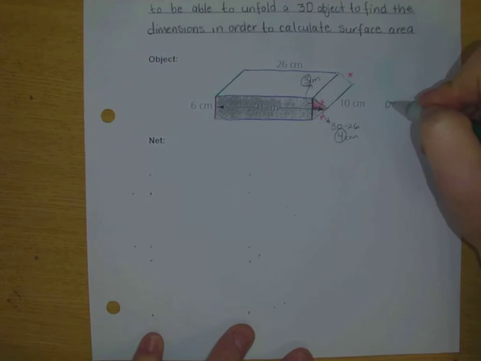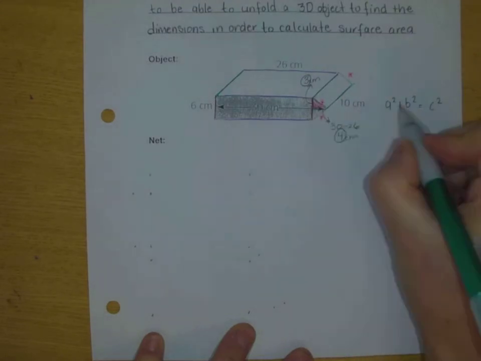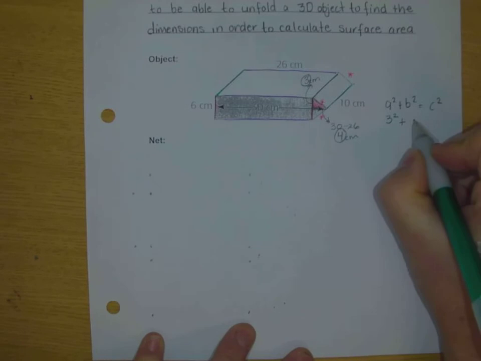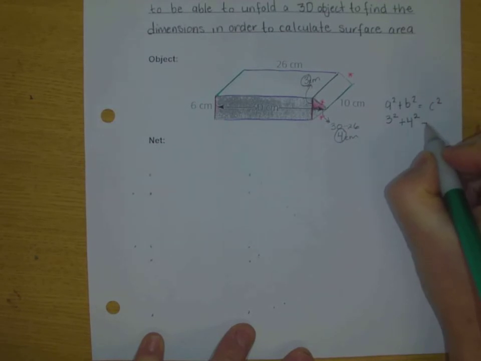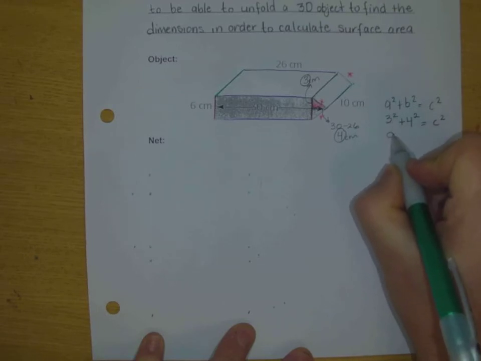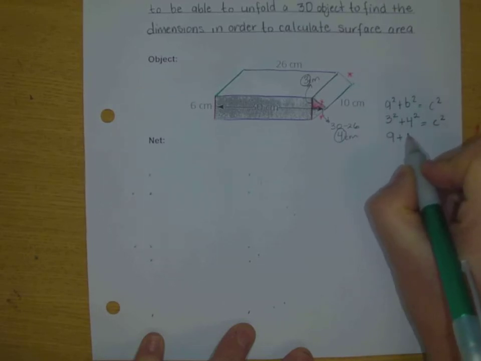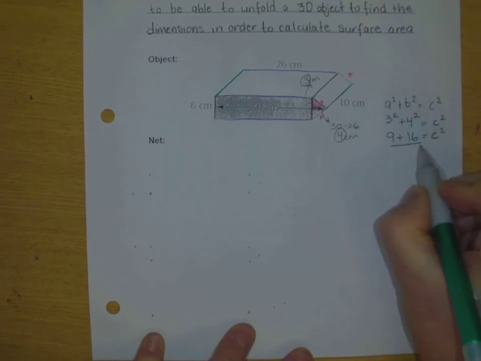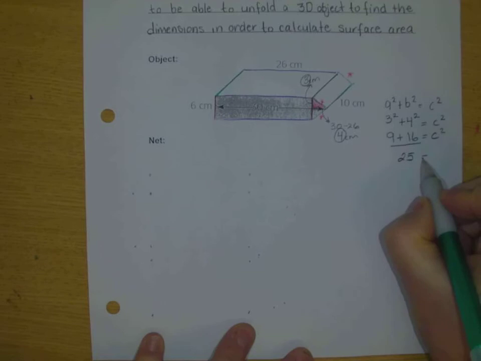The Pythagorean theorem is a squared plus b squared is equal to c squared. You could also have had c squared is equal to a squared plus b squared. Both are accurate. Alright, so now we just got to plunk in our numbers. So the a is 3 squared, plus b, so we said this side measured is 4, so 4 squared is equal to c squared. 3 times 3 is 9, plus 4 times 4, which is 16, is equal to c squared. When we add these two up, we get 25 is equal to c squared.